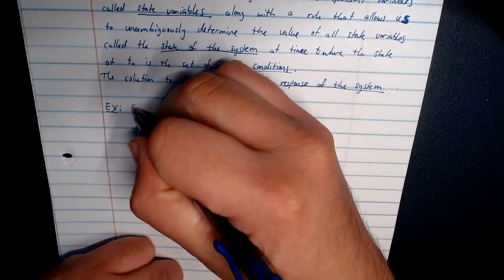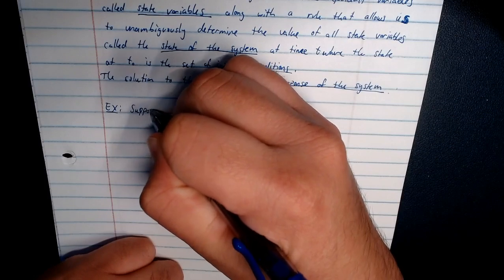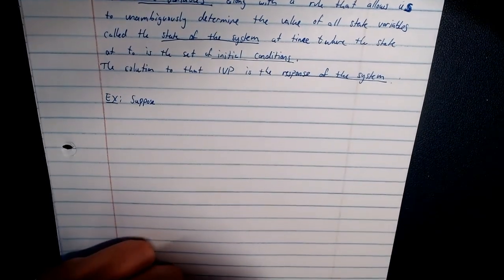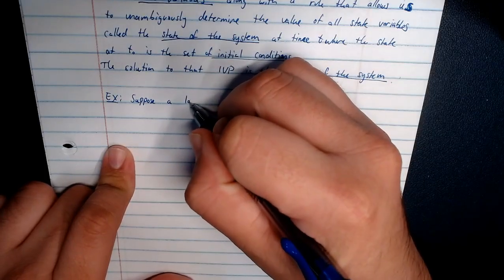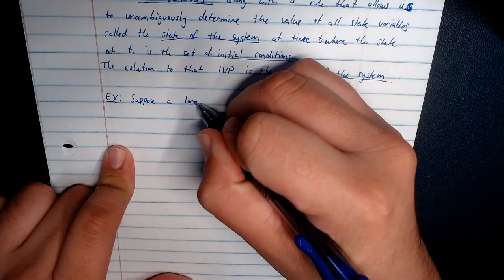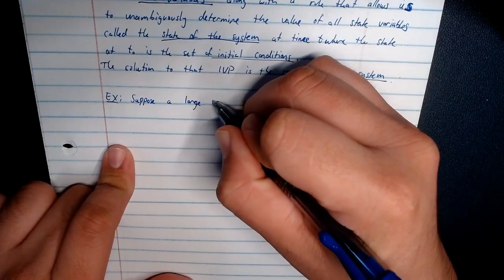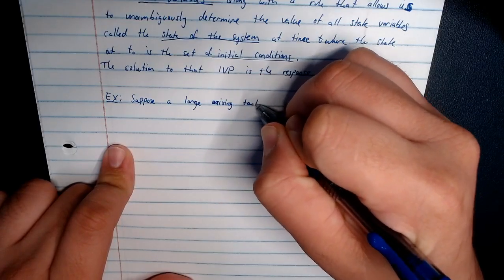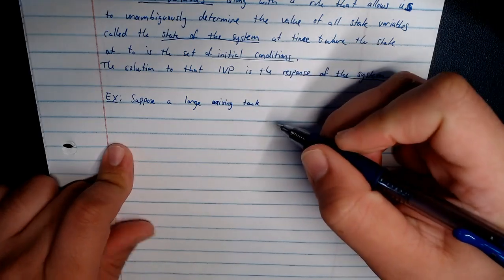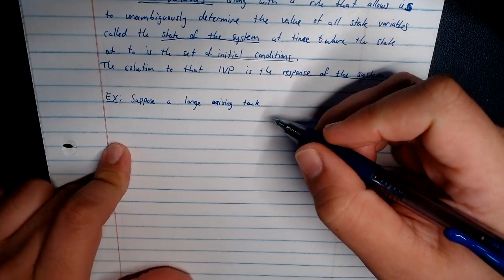Okay, so our first problem, a very visual one, which in fact we'll even draw out here in a moment. Suppose you have a large mixing tank, just a giant container that will hold water. It initially holds 300 gallons of water. Now, it's not full.